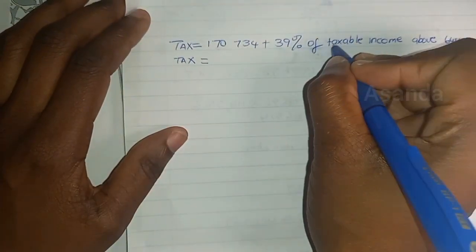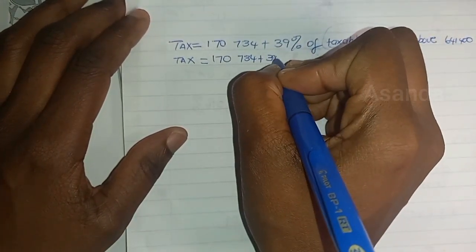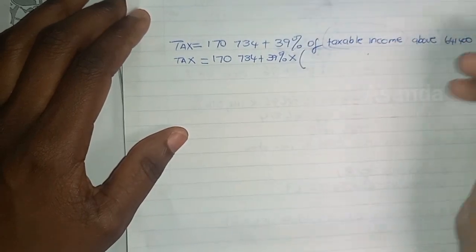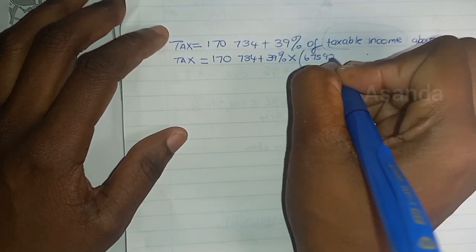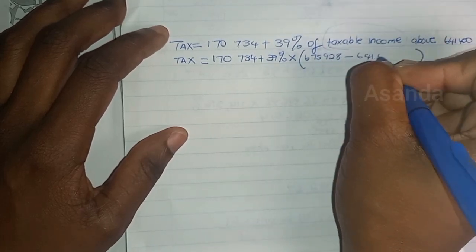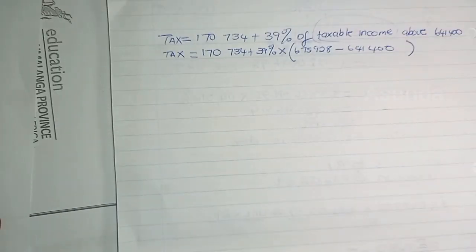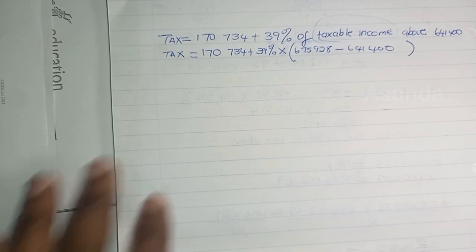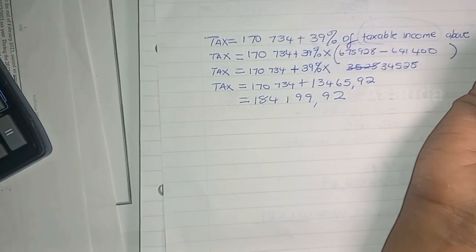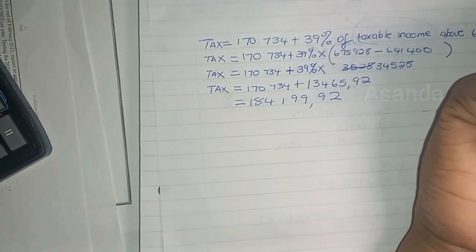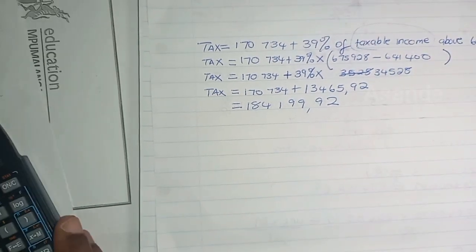Now we're going to substitute our taxable income on this part here. So we're going to say 170,734 plus 39% of, which means multiply. And then we're just going to do a bracket so that we can substitute and subtract. So 675,928 minus 641,400. Now I make a lot of errors, so let me double check. Oh, I've copied correctly this time. Okay, now let's do the calculations. But they said we must skip the rebates, right? But what we are going to do is include tax credits. They didn't say anything about medical tax credits being skipped. So that's what we're actually going to do.